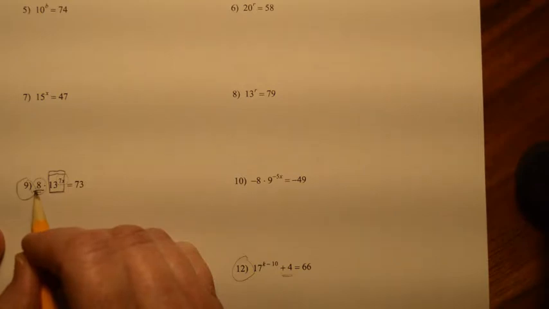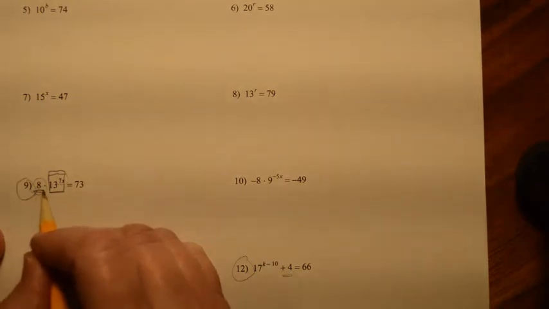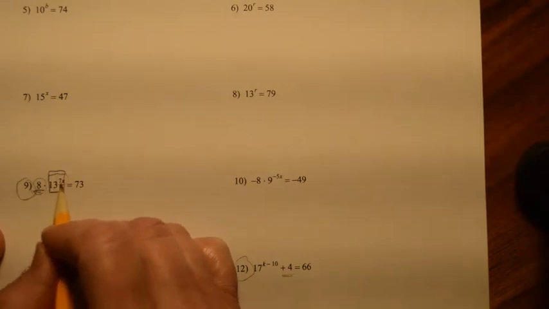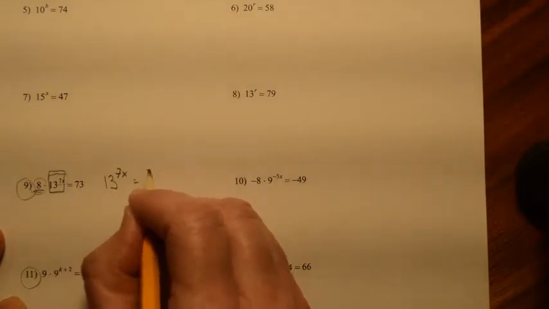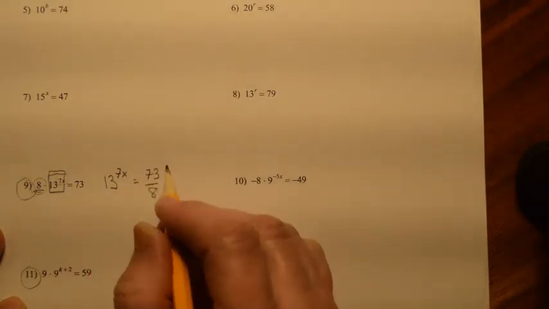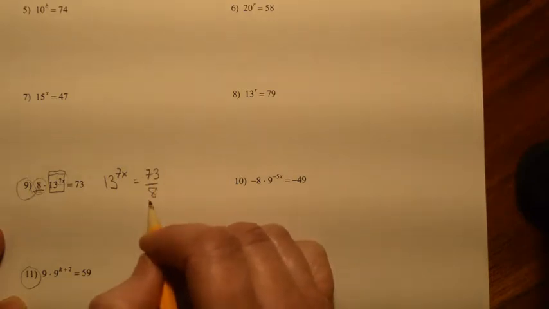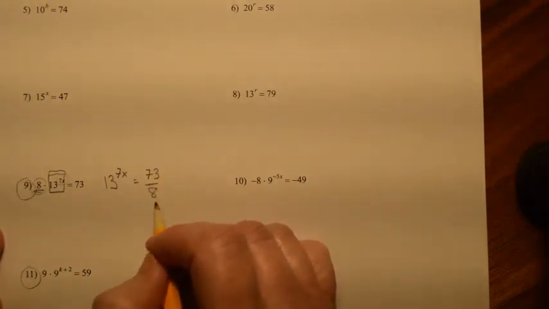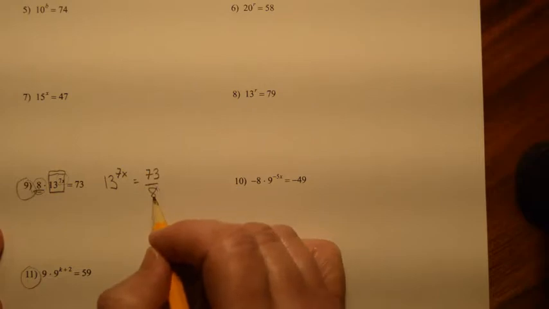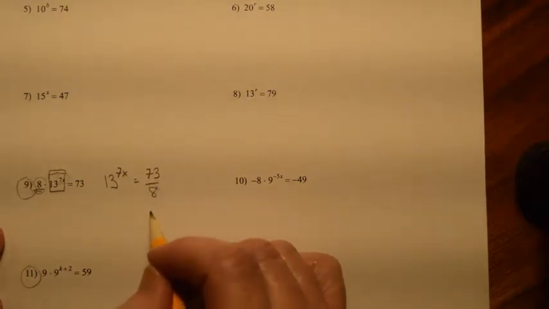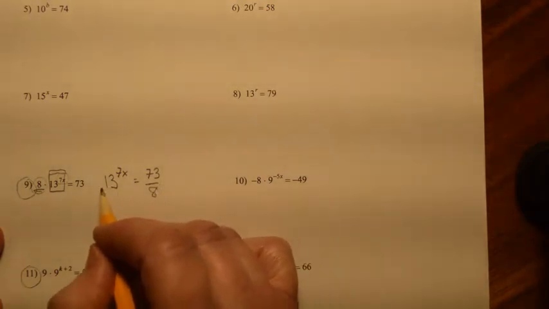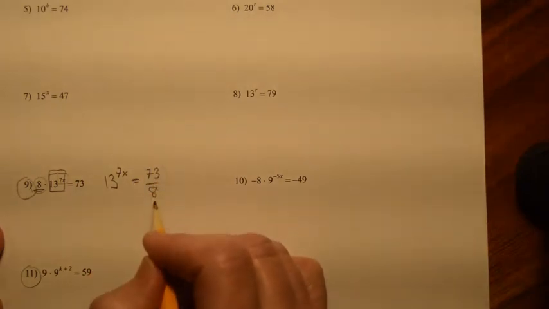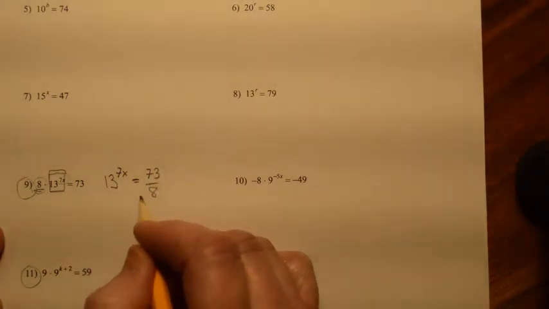Right, so what we're going to do is, in this case, we need to remove that 8 through division. It's multiplied by the 13 to the 7x, so we're going to divide it. So this would become 13 to the 7x equals 73 over 8. I'm going to suggest to you that you leave it as 73 over 8 and let your calculator do the work. First of all, if you round this, actually this one's not too bad because an 8 denominator should end in 3 places, but a lot of them won't be quite that nice, and you'll end up with a very long decimal that you need to cut short. So I would just recommend putting that into your calculator as is after we write it in logarithmic form.